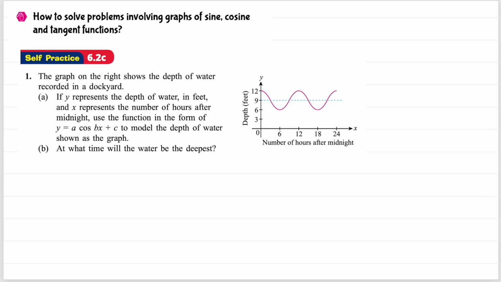So the graph on the right shows the depth of water recorded in the dockyard. If y represent the depth of water, use the function in the form of y is equals to a cos bx plus c. Okay. So mula-mula kita cari dia punya a dulu. Okay. Pakai formula amplitude tadi. A sama juga dengan maximum minus minimum bahagi dengan 2. So maksimum ni berapa tu? 12 dan minimum ni berapa tu? 6 bahagi dengan 2. So dia akan dapat 3.